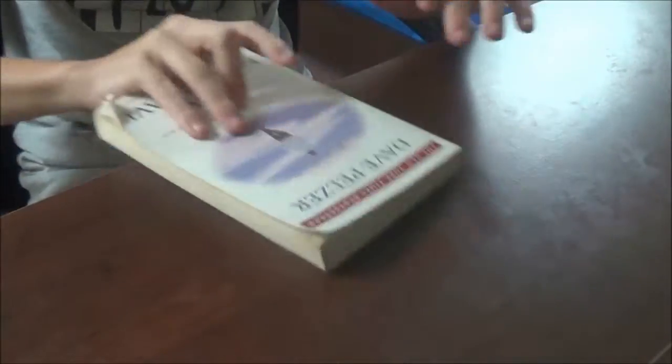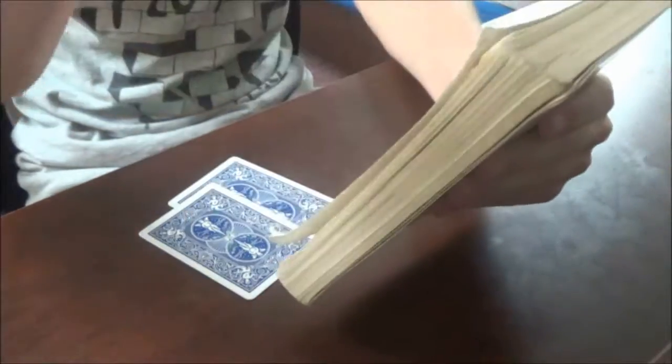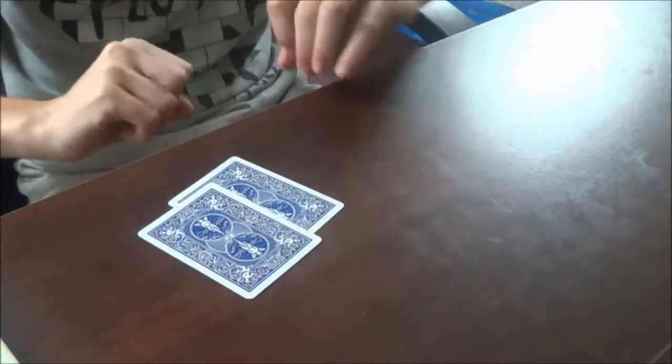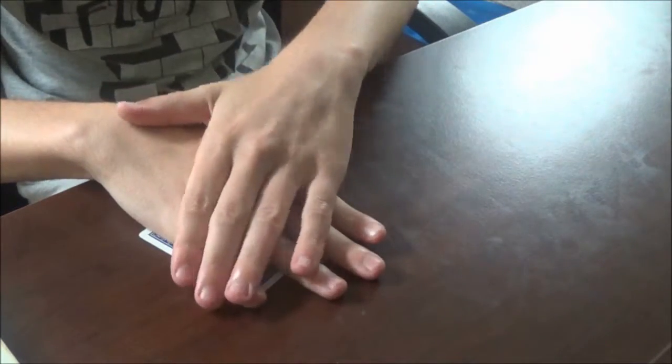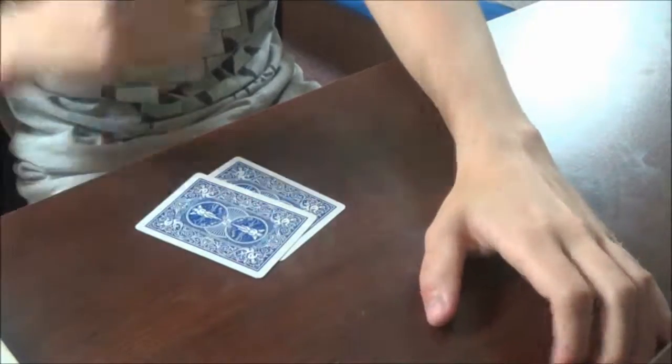So what I'm going to do is hand the book to the spectator. They're going to take it, flip to this page number, and look at the first word. Now, I'm not going to do that because I don't need to. I'm a magician. So, based off of what I know in these cards, I know it's a short word. It's very short, actually.